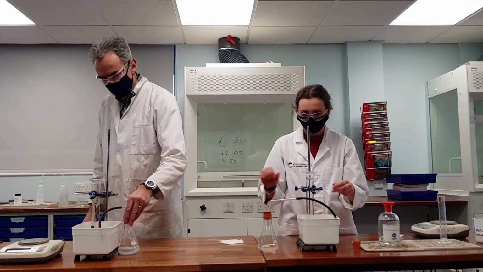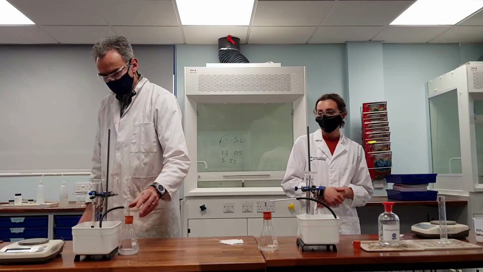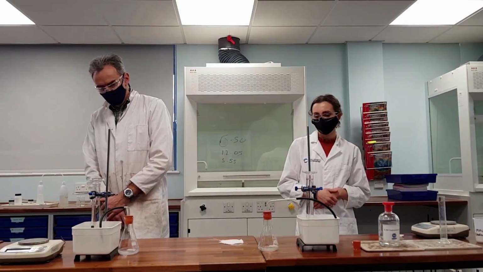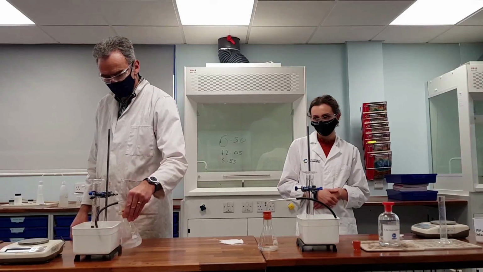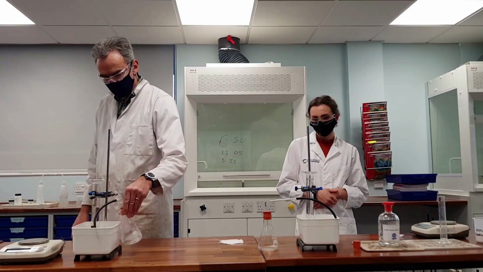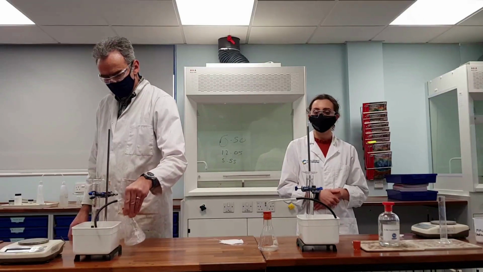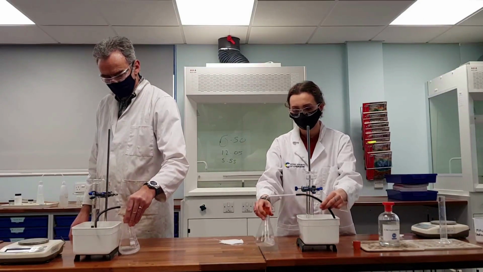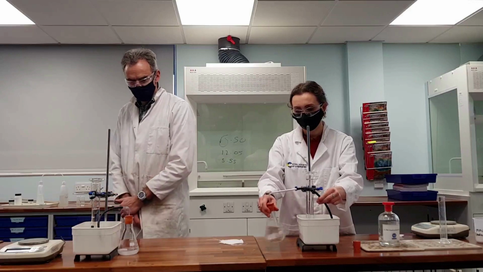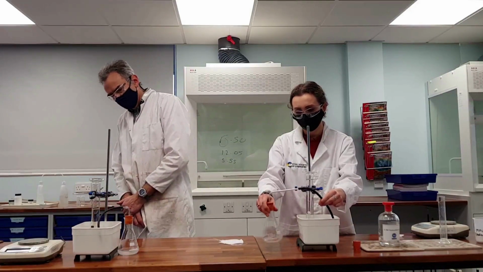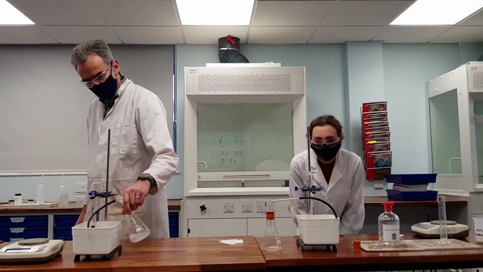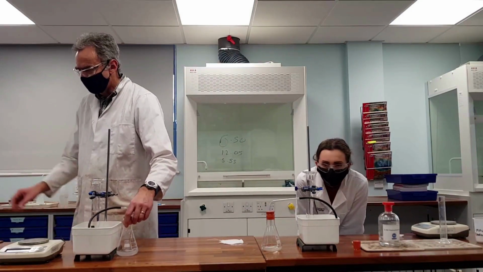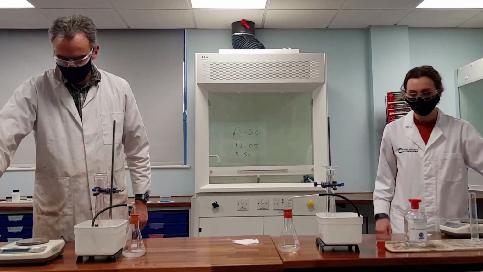Now remember, we're not timing how fast the gas is produced, we just need to work out what is the total volume of gas that's being produced in these reactions. So every few seconds they're going to shake the flask to encourage the reaction along. So we can see now that Mr. Reeves' sample, which I believe was the Dover from Kent, has produced quite a lot of gas.